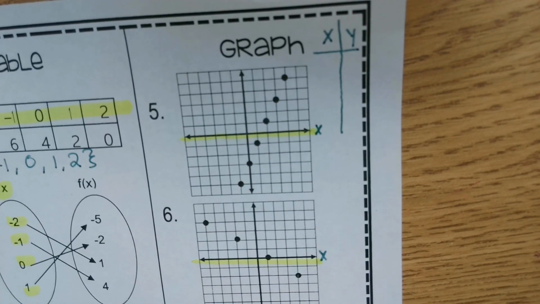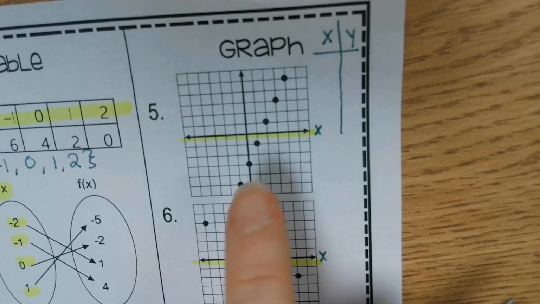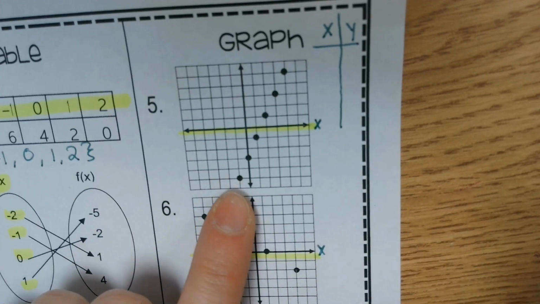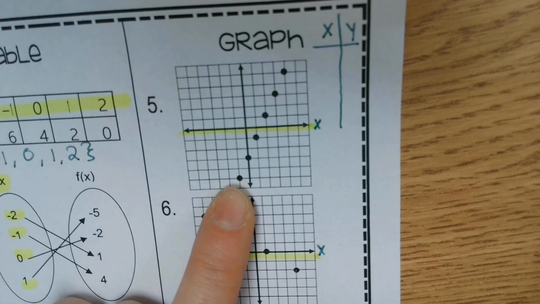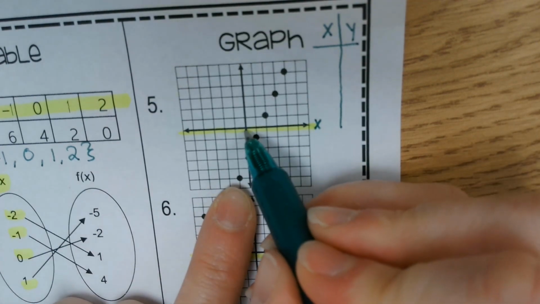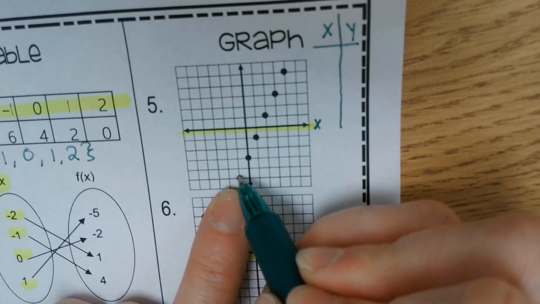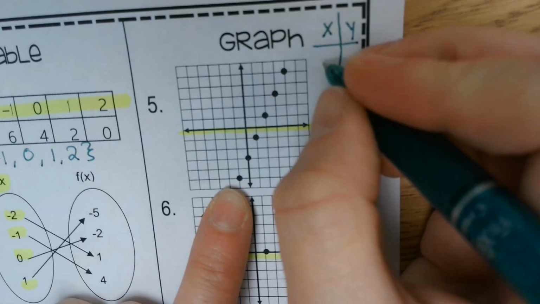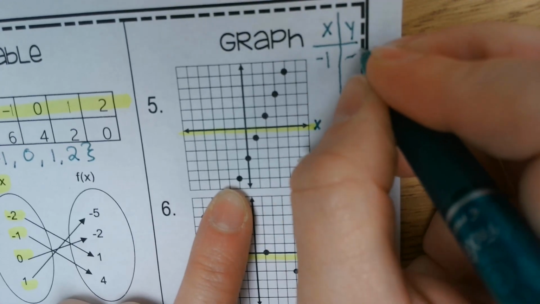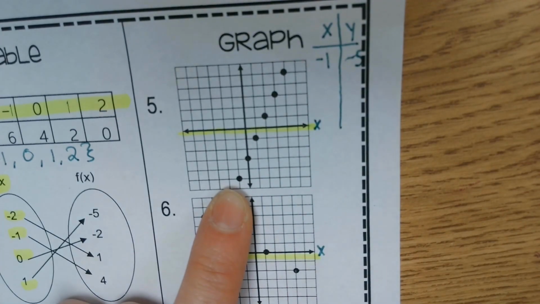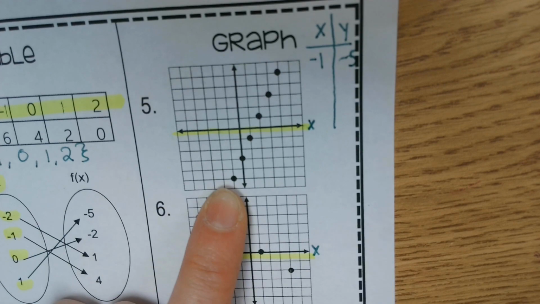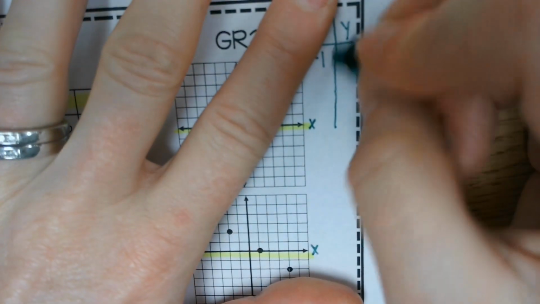So we're going to name all the points, starting from the left to the right. So let's go to this point right here. We need to know the coordinates to that. It's going to be -1, -5. Y'all see that?